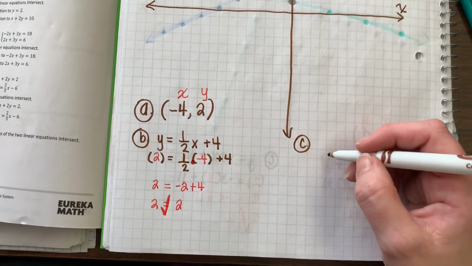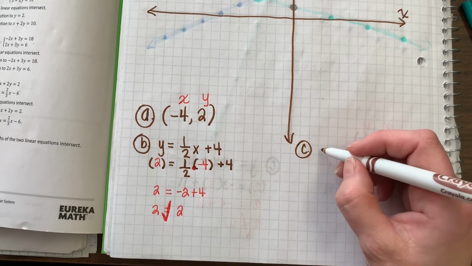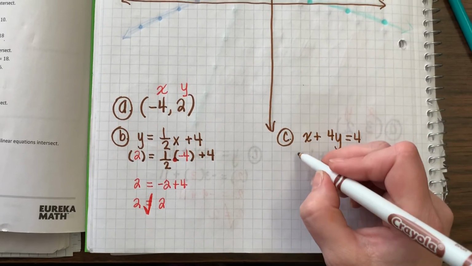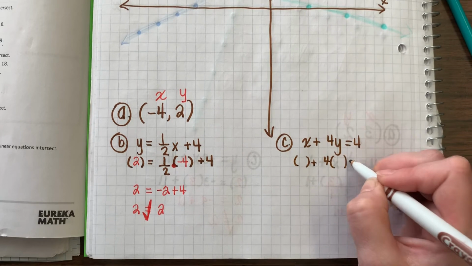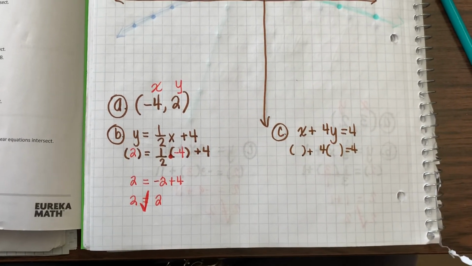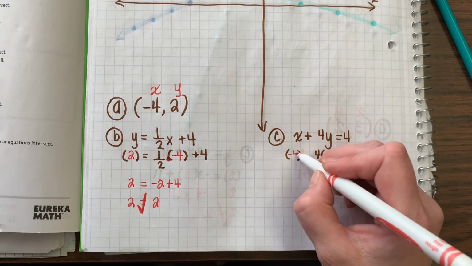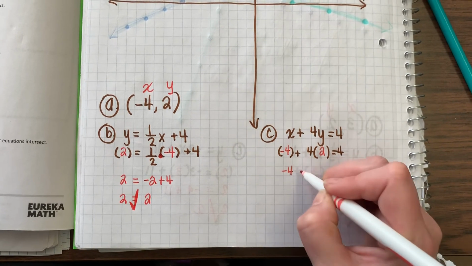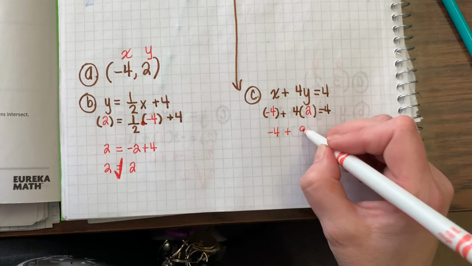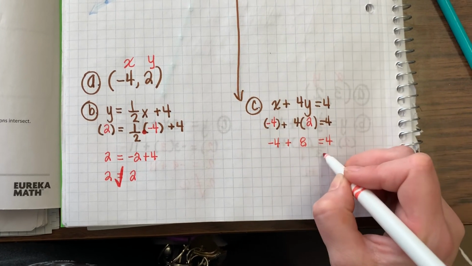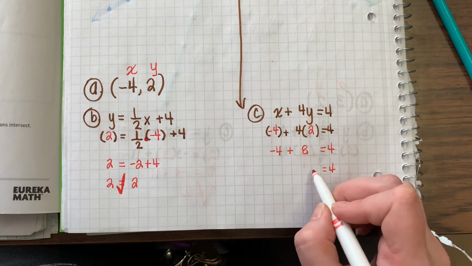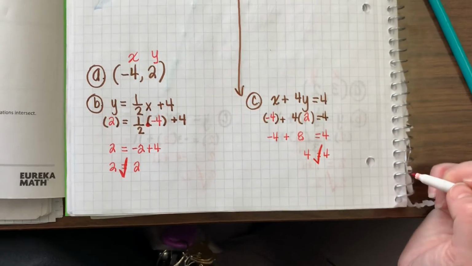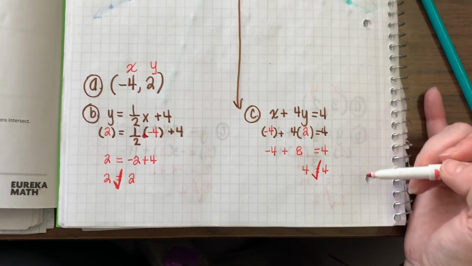For C, it says verify that the ordered pair named in part A is a solution to this equation. x plus 4y equals 4. In the place of your x and y, we're going to put an open set of parentheses. In the place of x, we're going to put -4. In the place of y, we're going to put 2. So I get -4 plus 4 times 2 is 8, and that's going to be equal to 4. So I know -4 plus 8 is equal to 4. So yes, 4 is equal to 4. That's a true statement. So we verified that this ordered pair works for this linear equation.